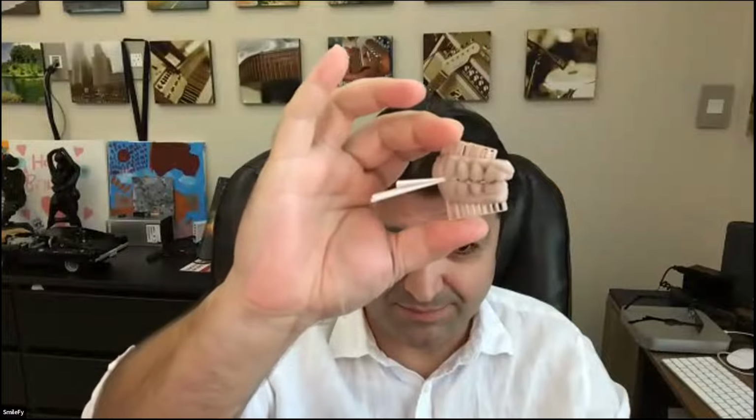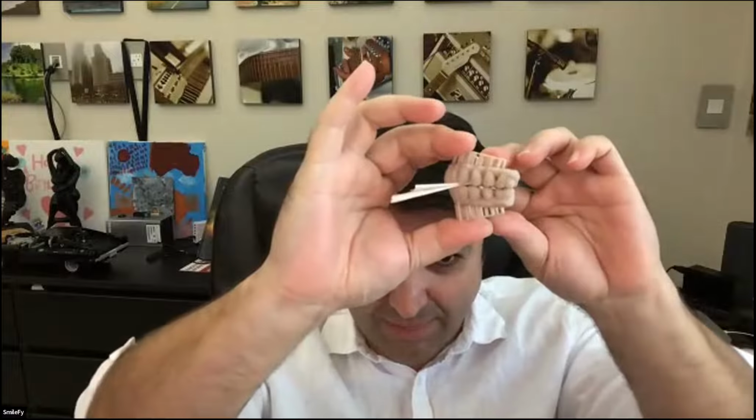Don't judge me, okay? Here, it's our bite registration. So you put the bite registration in the mouth of the patient, like this. And now we have a new vertical dimension of occlusion here, right? And then you scan the new position of the lower jaw.